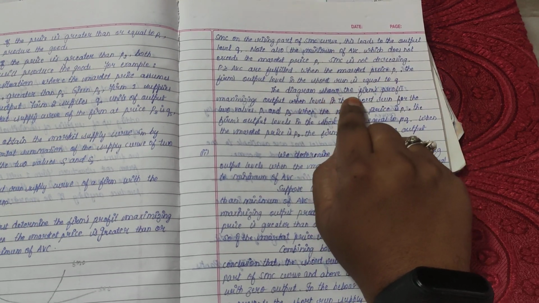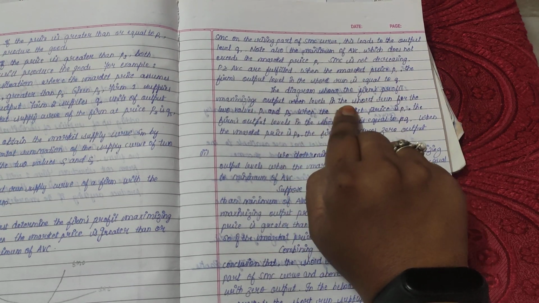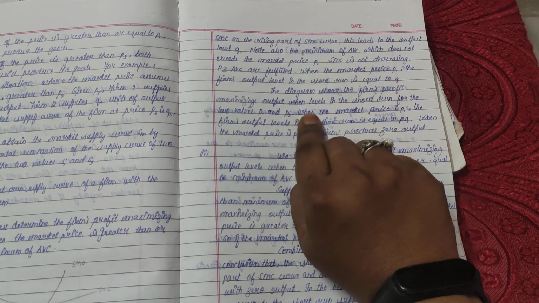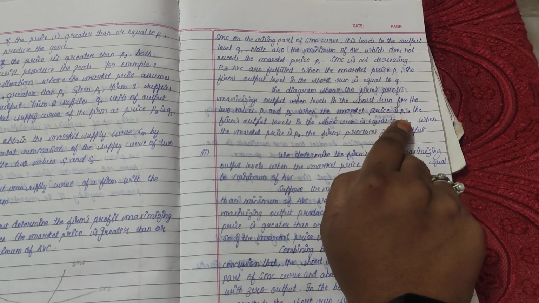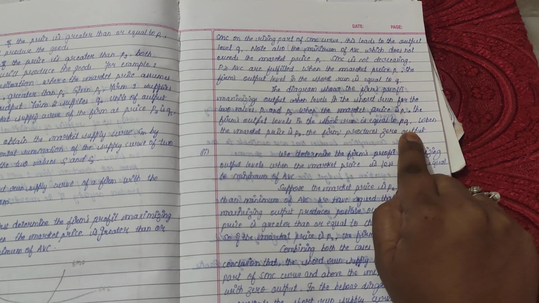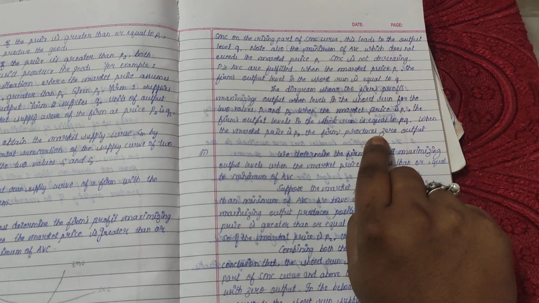The diagram shows the firm's profit maximizing output levels in the short run for the two values P1 and P2. When the market price is P1, the firm's output level in the short run is equal to Q1. When the market price is P2, the firm produces zero output.